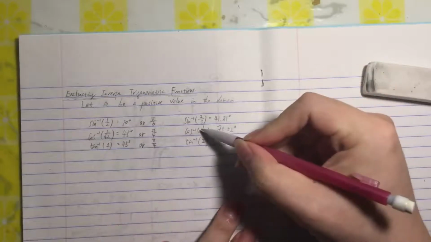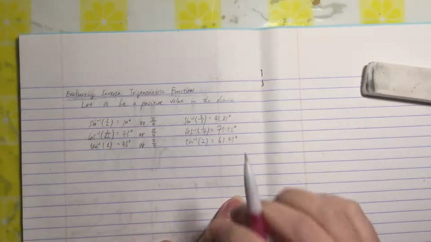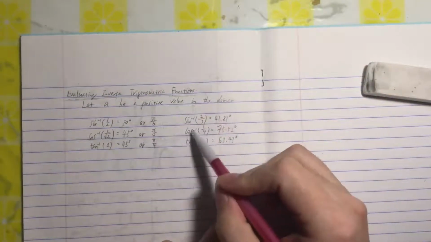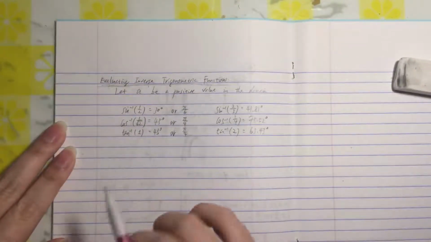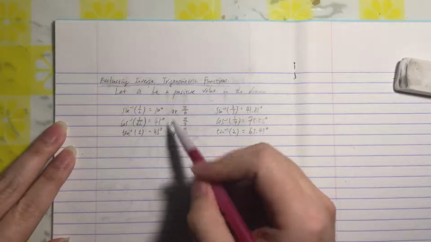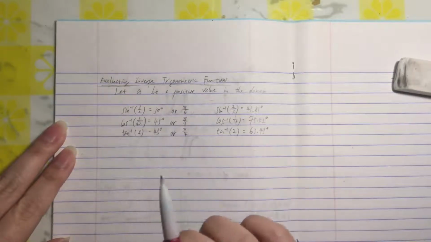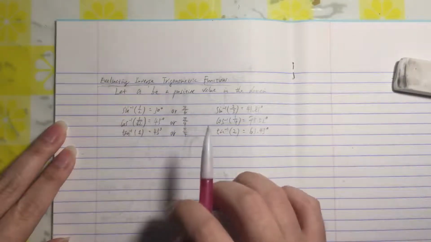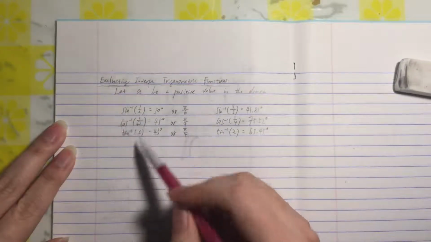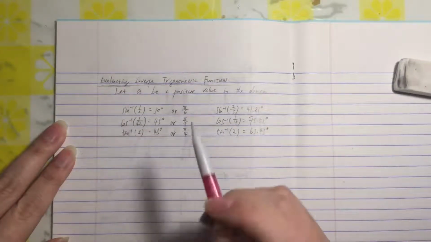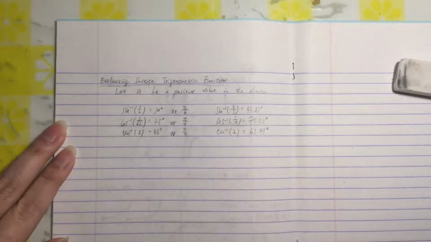So if a value is not on the table, we must use a calculator to evaluate these inverse trigonometric functions. But if a value is on the table, we can use the table to find angles. And in general, we prefer to use radian measure instead of degree measure.